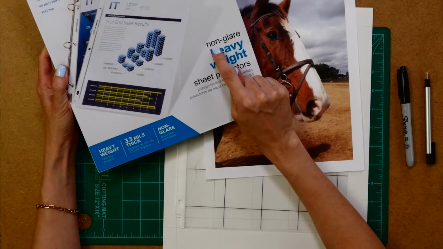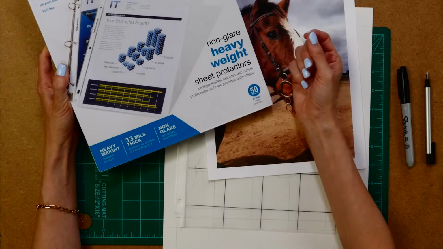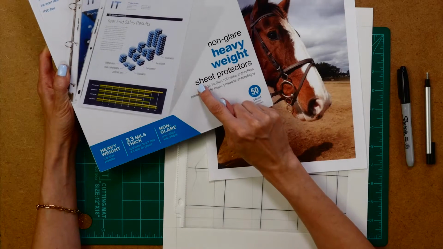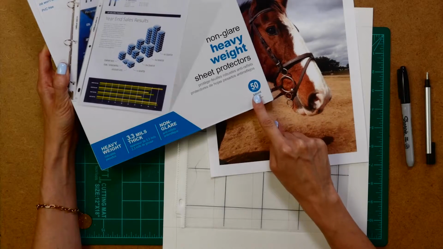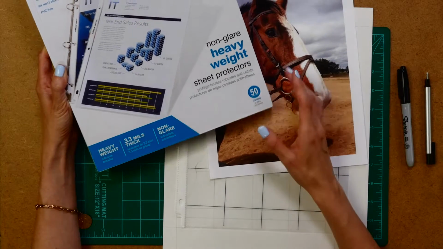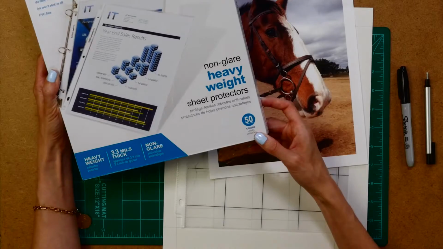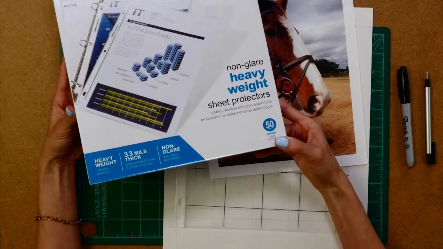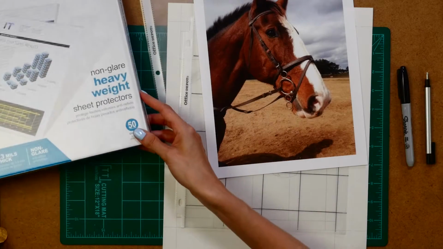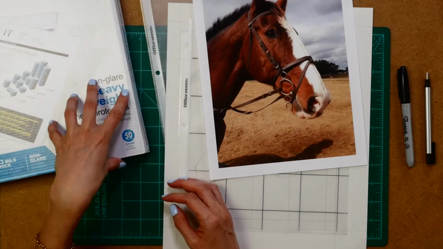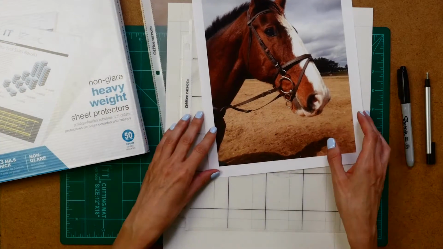And I bought non-glare heavyweight, you don't want to get the really thin ones. So non-glare heavyweight sheet protectors. And I was able to get about 50 of them for, I think, about $12 to $15. The great thing about having 50 is that you can make as many grids as you want to, or you can use them for other projects, which I'm going to show you in the next couple of videos.